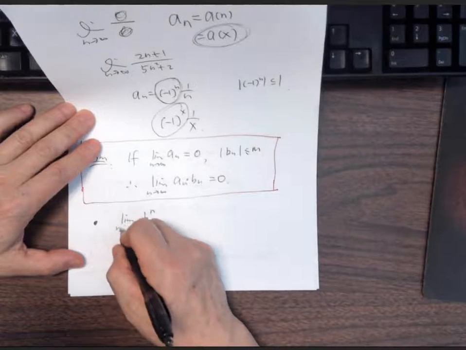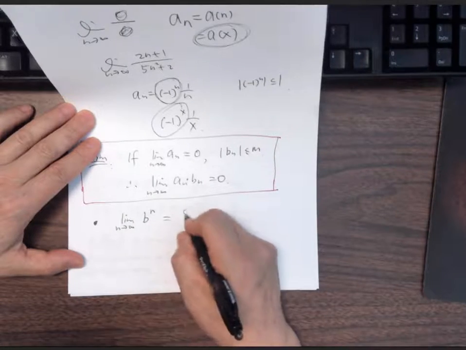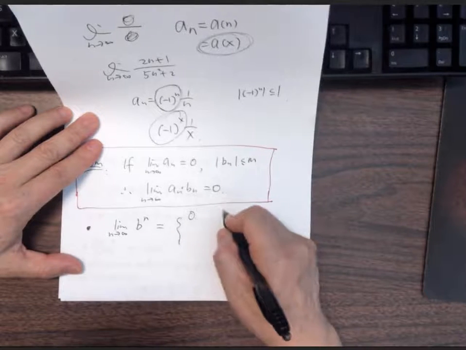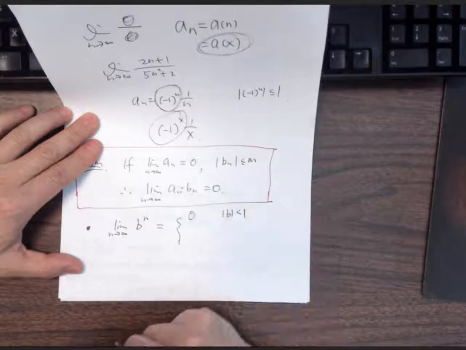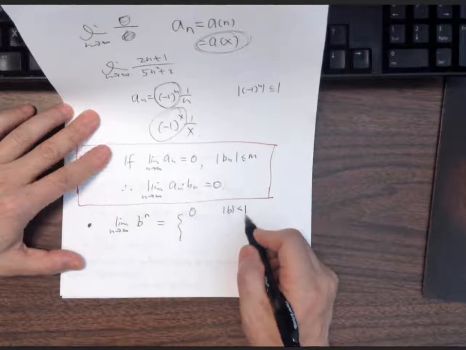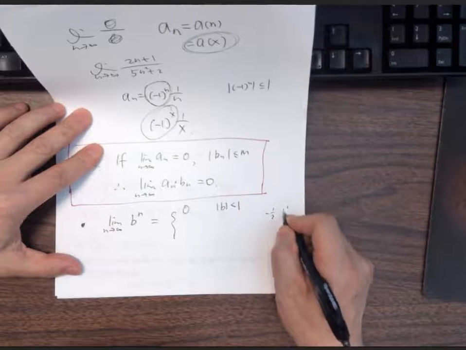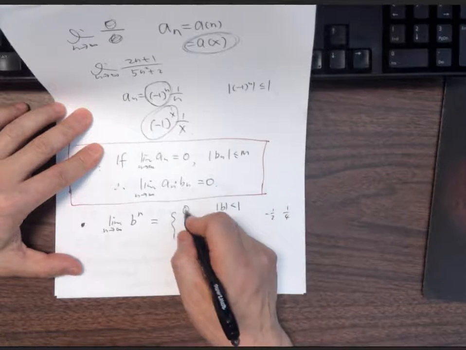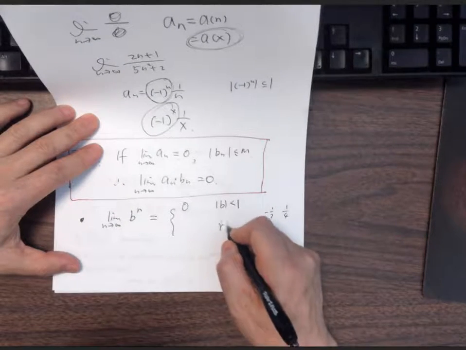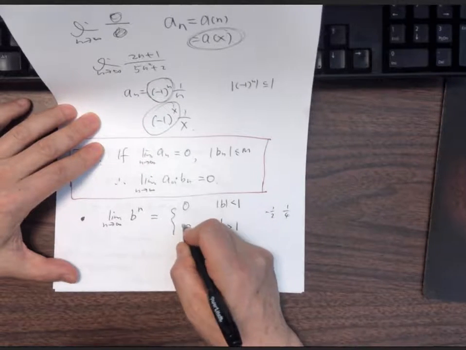known results. Okay, here, n power, basically the n-th power of a number. We're mostly interested in the case when the absolute value of the base b is less than 1. b can be positive, b can be negative, like negative 1/2 or positive 1/4. The limit is 0. Another useful result is when b is more than 1: the limit is infinity.